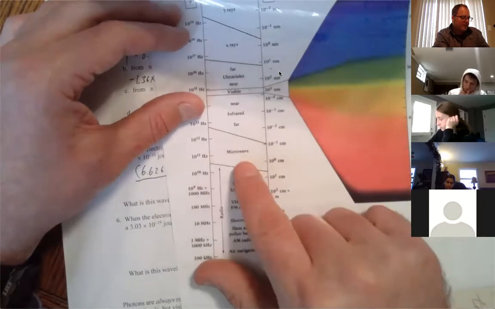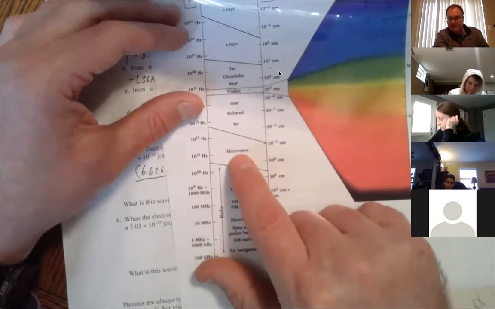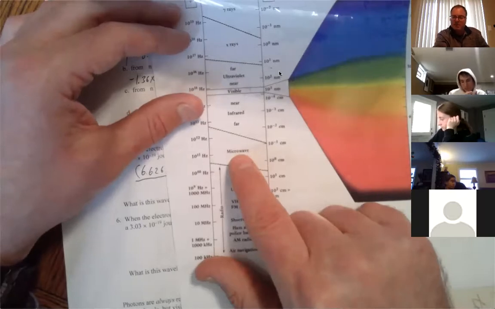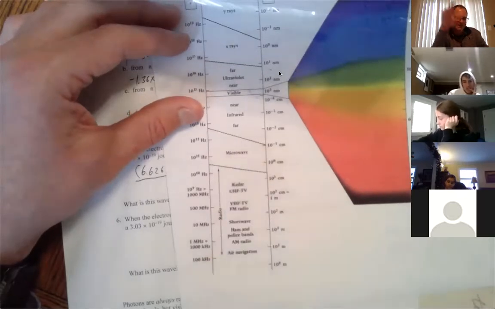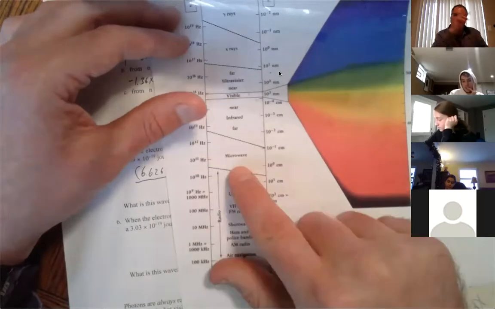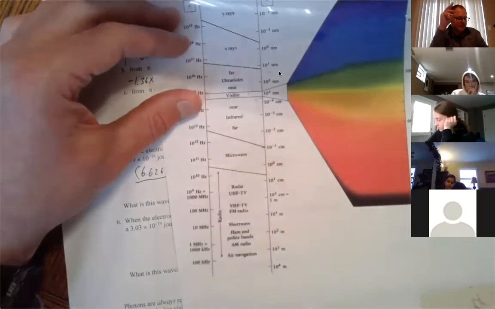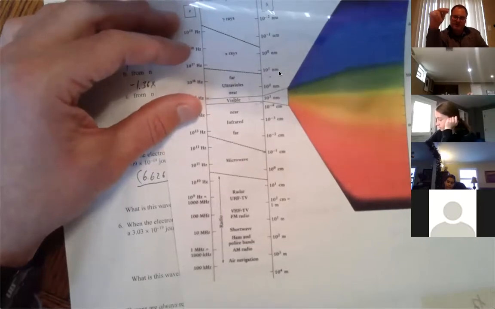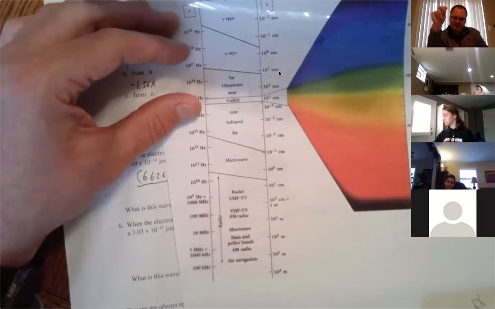Here's the cool thing. Microwave radiation, you have this in your house. You have what's called a magnetron in a little box, and that magnetron vibrates and sends out these microwaves. Those microwaves cause the water molecules to start vibrating. When those water molecules vibrate, they rub against each other.